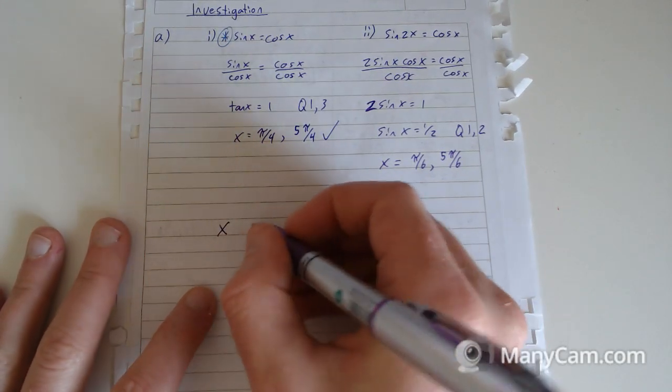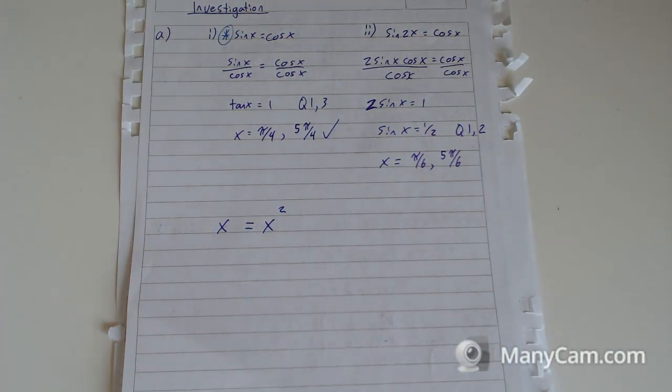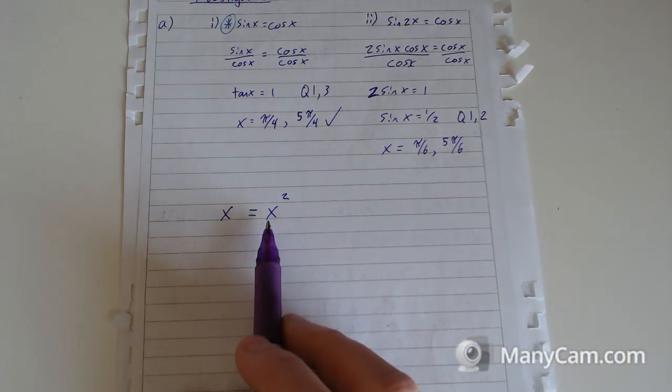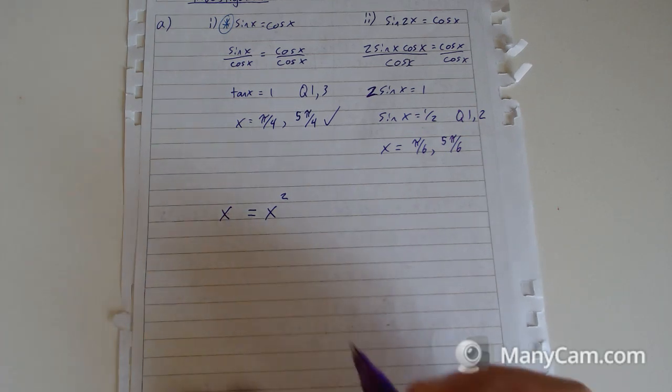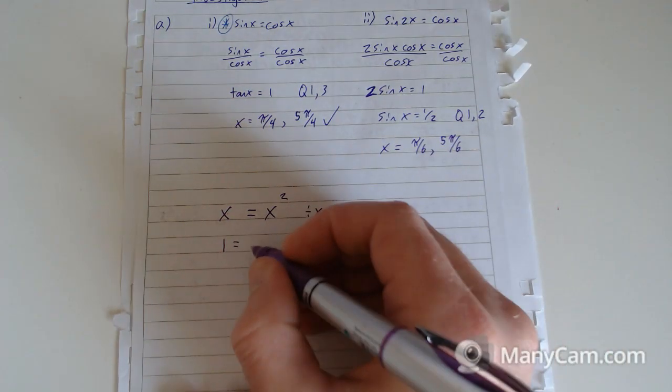If we had the equation, when is x equal to x squared? I would look at it algebraically and intuitively. Maybe you can find all the solutions intuitively. Algebraically, maybe you want to divide by x. If I divide both sides by x, then I get 1 equals x.